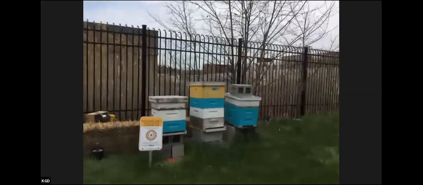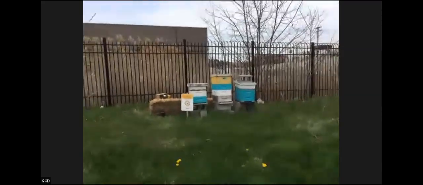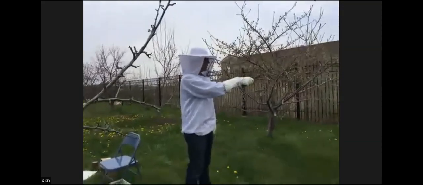4 boxes high, and how many don't have frames in them? Just the one on top? No, just to clarify, that's not a regular thing. That's only when you're doing feeding on top. You don't always have to feed on top. Now I'm just doing that because I just put those in.